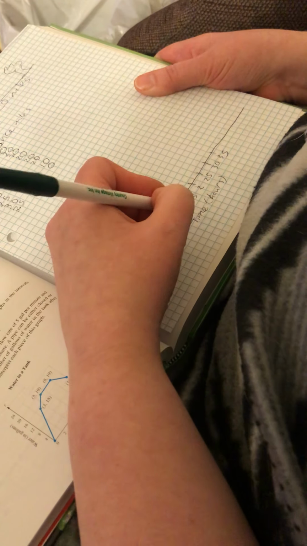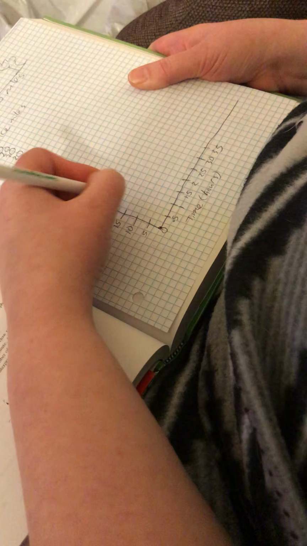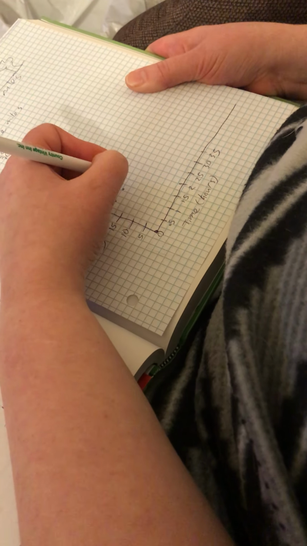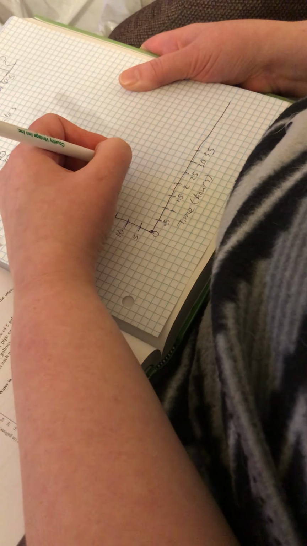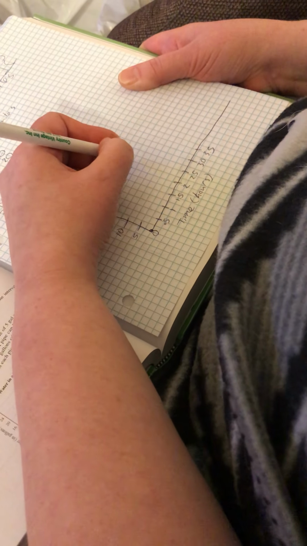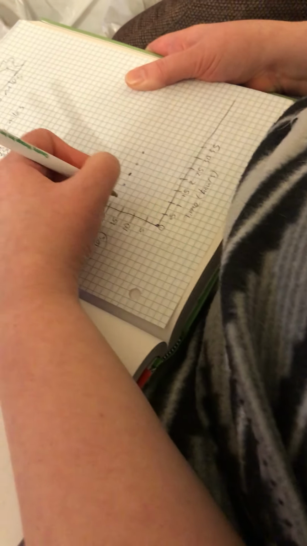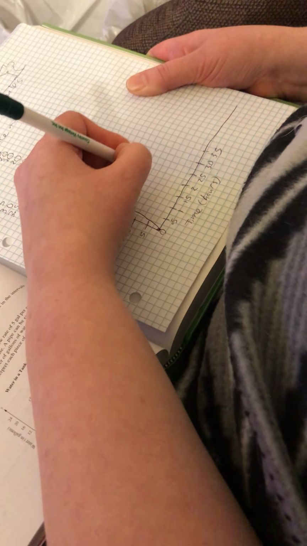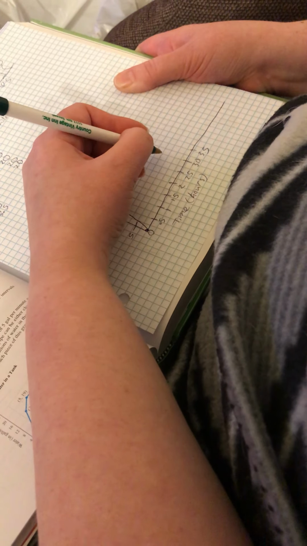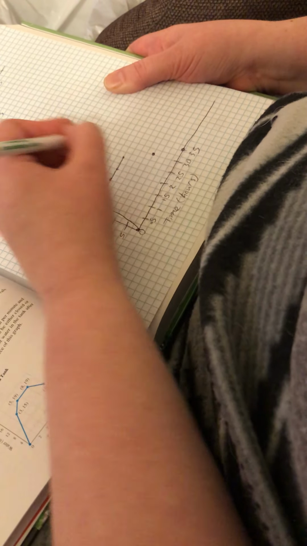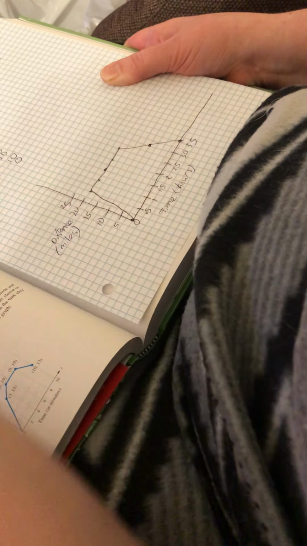So again, at time 0, you are 0 miles away. And then at time 0.5, you are 20 miles away. And you stay at 20 miles away until 2.5. And then at 3 hours, you are 10 miles from home. And then at 3.5 hours, you are back home. So there's your graph.